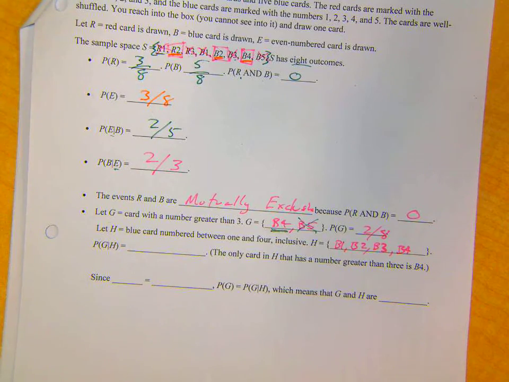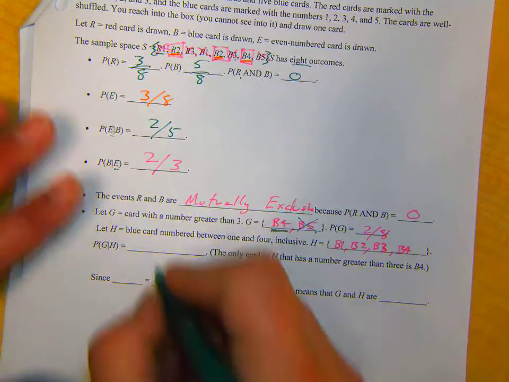I know I'm in here. I got 1 through 4 blue card. So I can't have this one blue card that's already in this, because I know I'm in the space. That's what this given statement says. So I have 1 out of 4 possibilities.